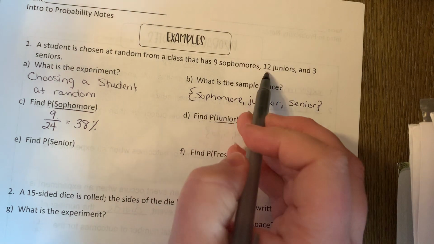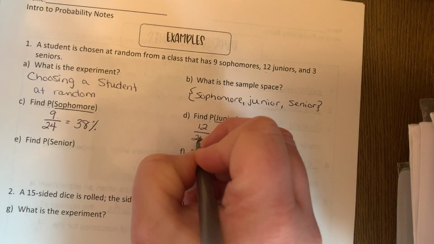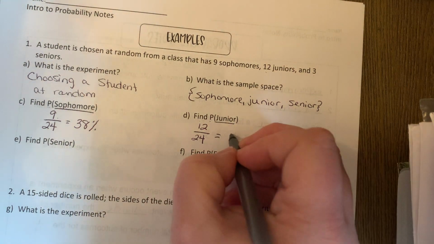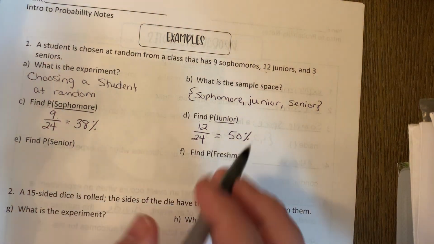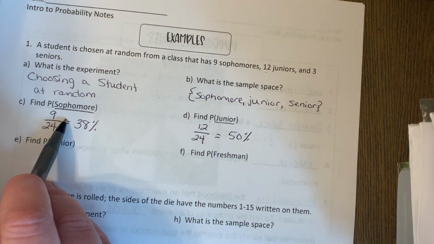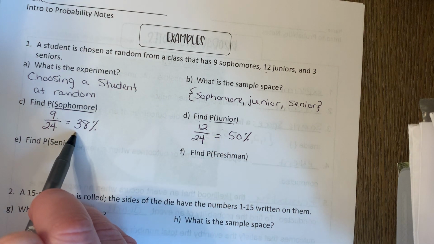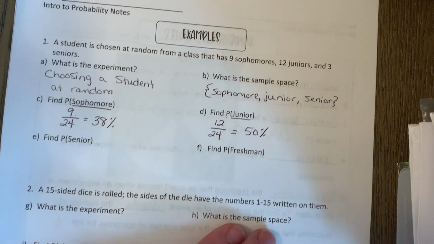So how many juniors did we have? We have 12 juniors out of 24 total students. Making that a percentage, 50%. So you're more likely to pick a junior than a sophomore, because a junior's 50% chance, 38% chance of picking a sophomore.